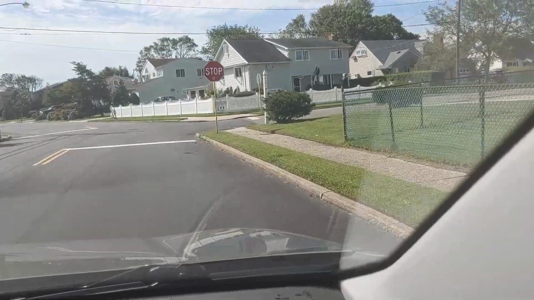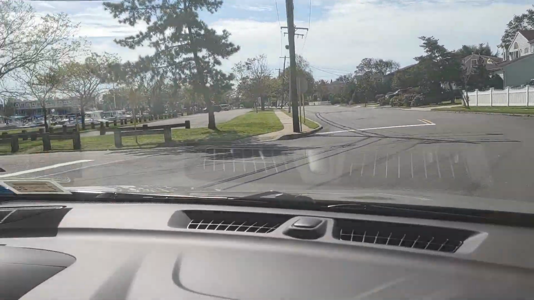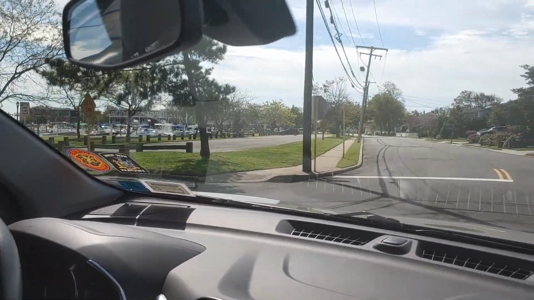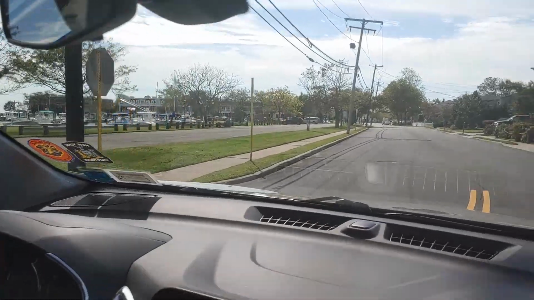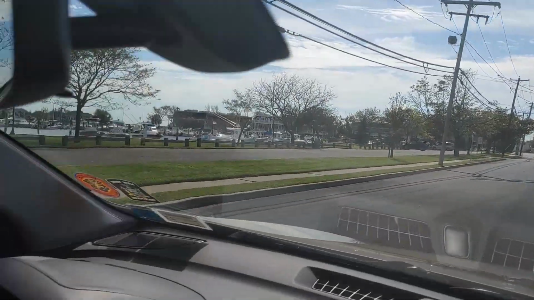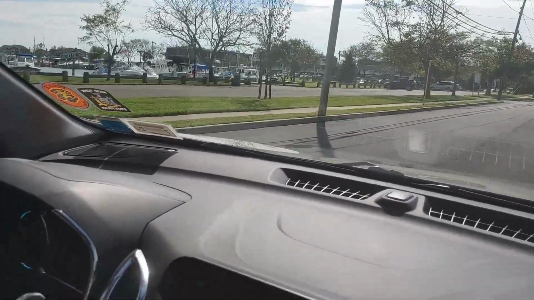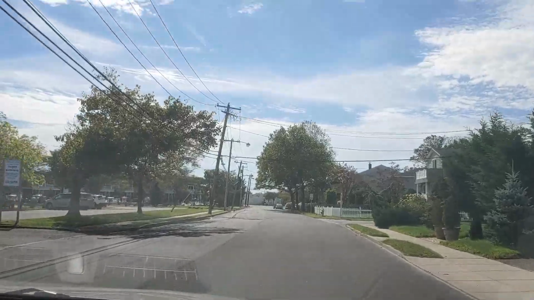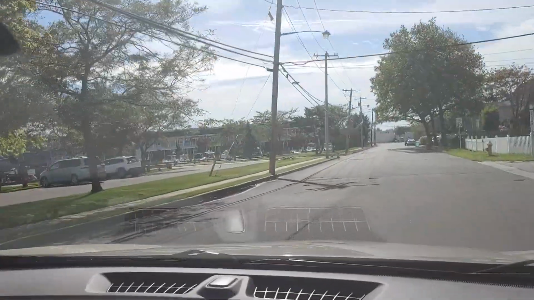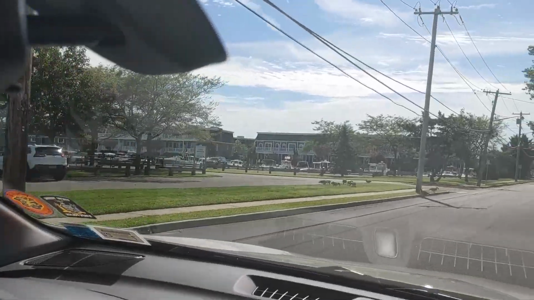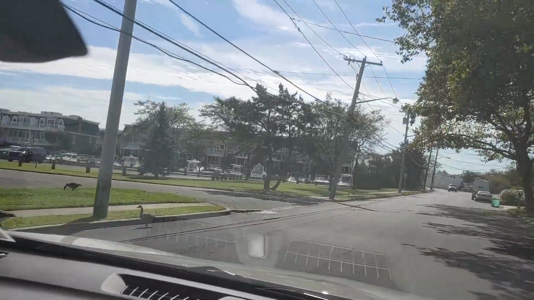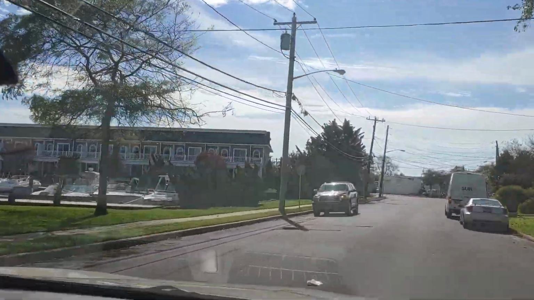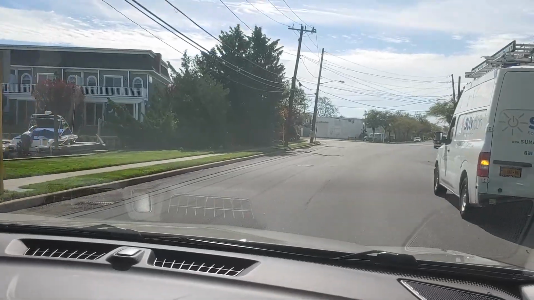That's why we pay so much to live on Long Island. As we can see, we've got all the boats over here on the left, the nice marina. Must be nice to live right on the water here.